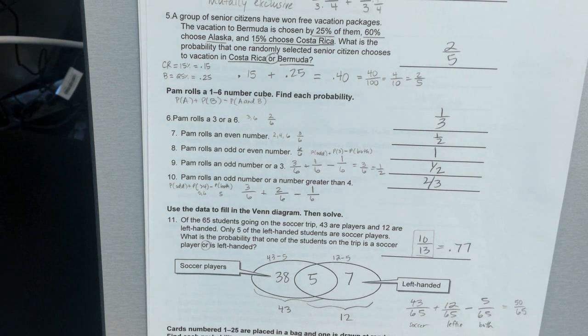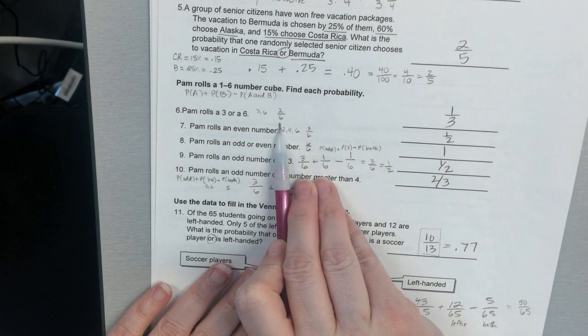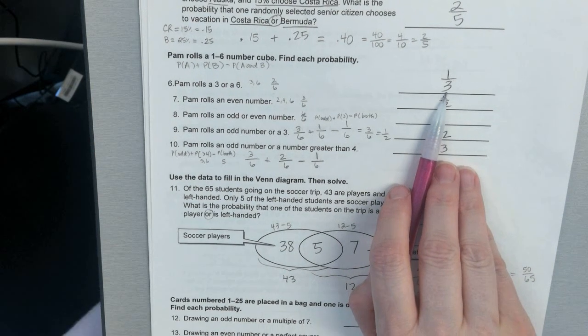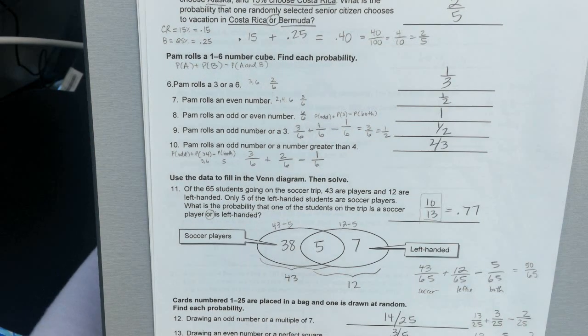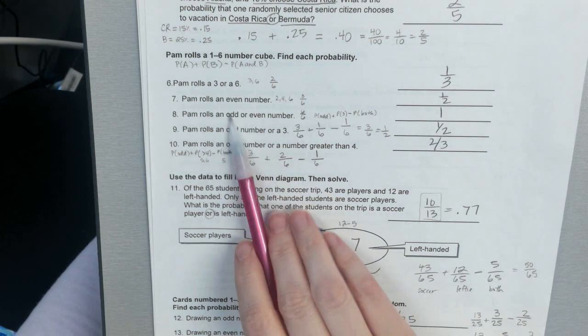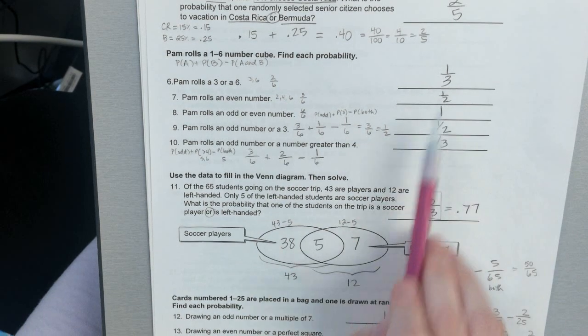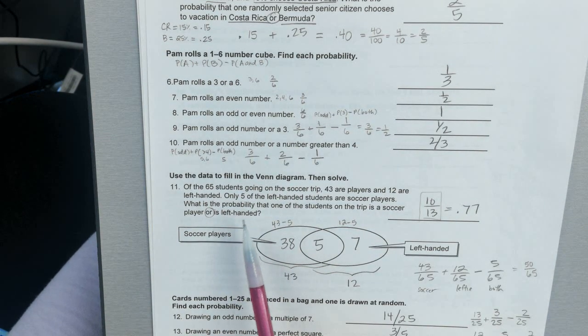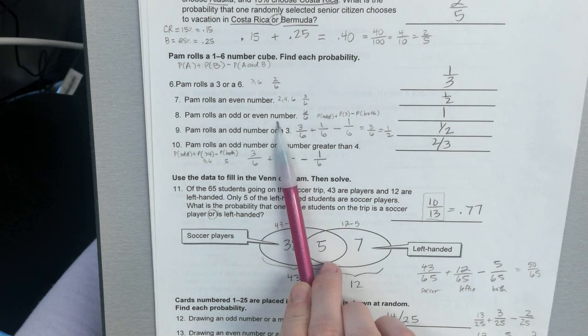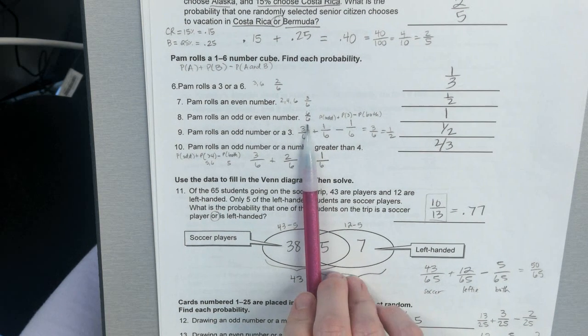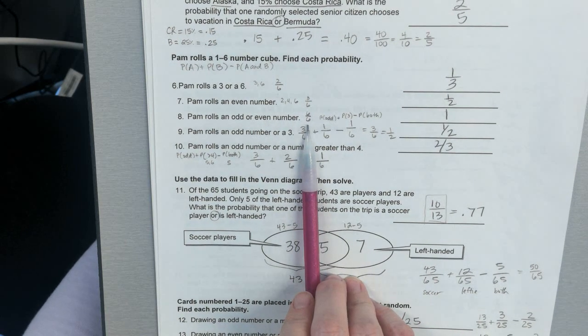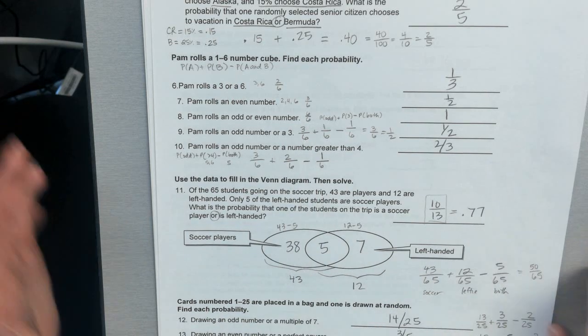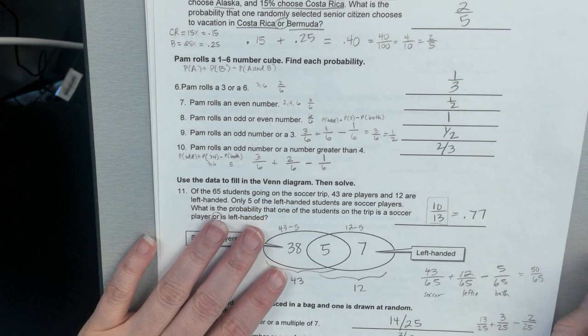Okay? So 6, she rolls a 3 out of 6. There are 2 options out of the 6 sides, so that reduces to 1/3. And yes, you do have to have your reduced fraction. The even number, 2, 4, 6, is 3 out of 6, or 1/2. Pam rolls an odd or an even number. Well, that's the whole cube. That's 6 out of 6, which is 1. That's 100% certain that that's going to happen. Okay?